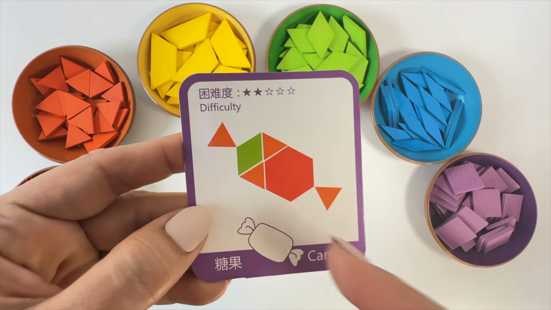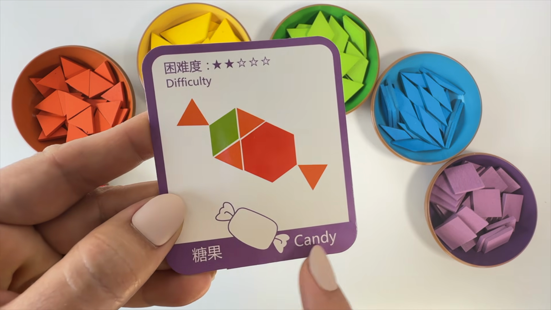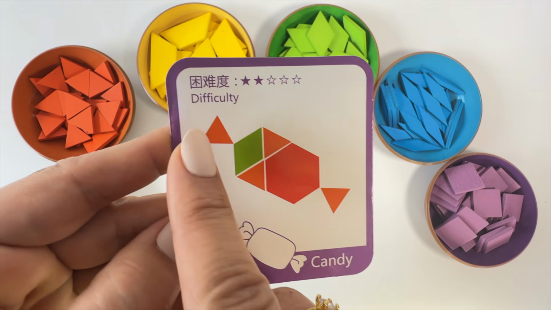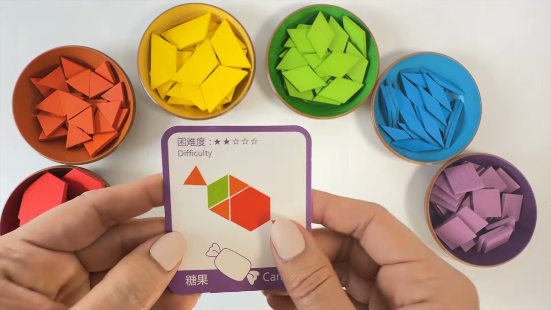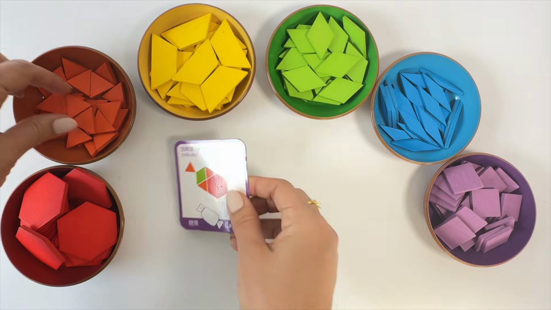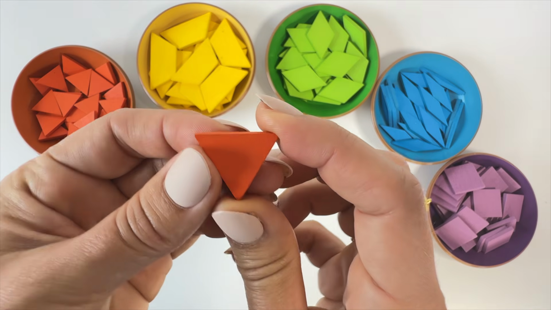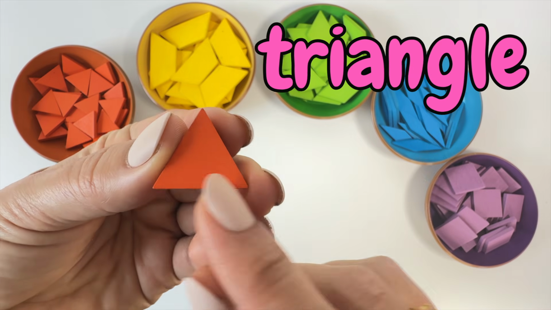Let's use these objects to make this shape. We're going to make a piece of candy. So I'll start over here at the top. It looks like I need an orange shape. The orange shape is a triangle. Can you say triangle?